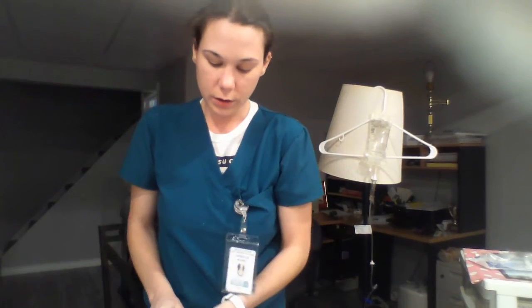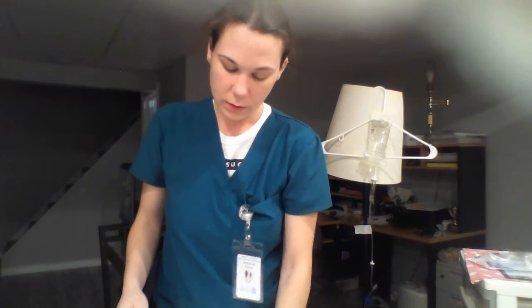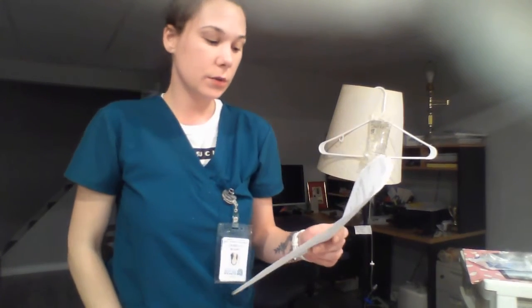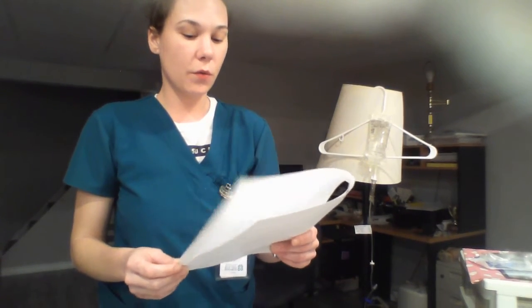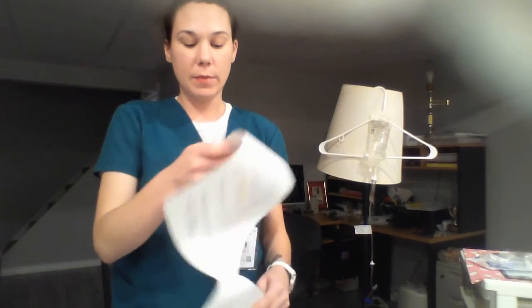So I'm going to refer to my monograph, and I want to just know the diluent and the time to infuse over. So the diluent is between 50 and 100 milliliters of IV solution, and to infuse over 10 to 60 minutes. Using clinical judgment, I'm going to choose to run this bag over 20 minutes today.